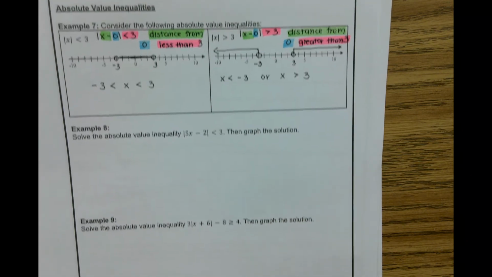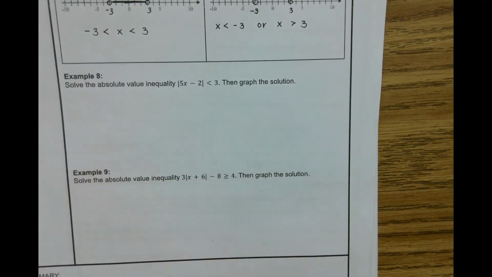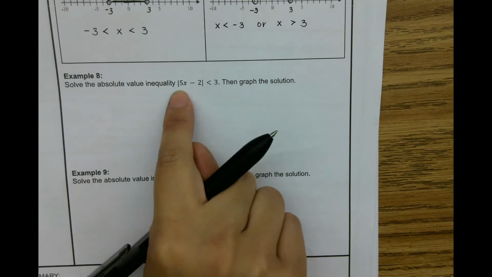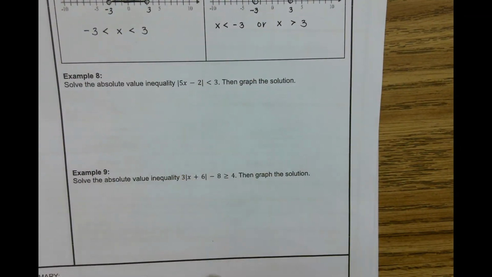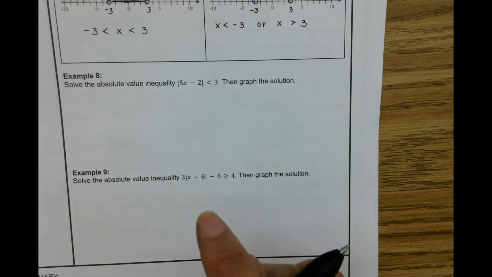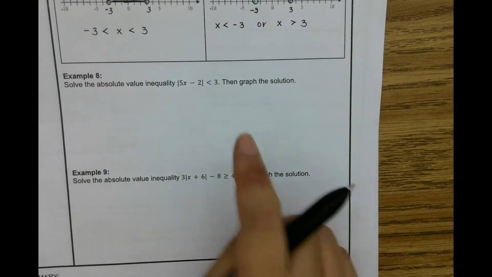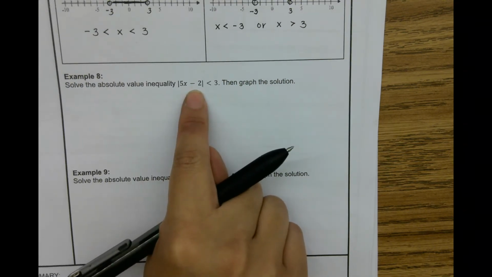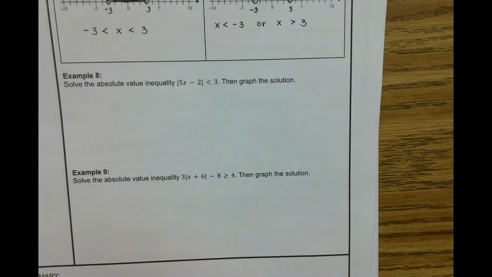So here, let's solve this absolute value inequality. I have the absolute value of 5x minus 2 less than 3. Before we can separate our inequalities here, our absolute value has to be by itself. As you can see on the left side, it is by itself. So now let's separate it.